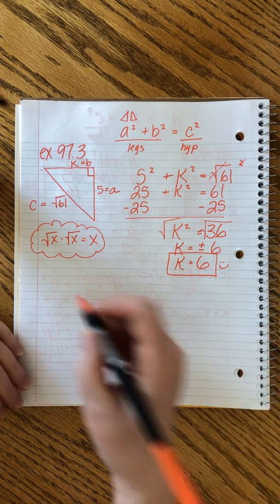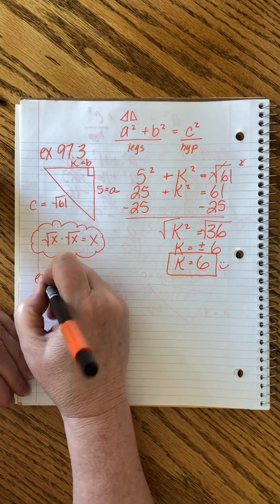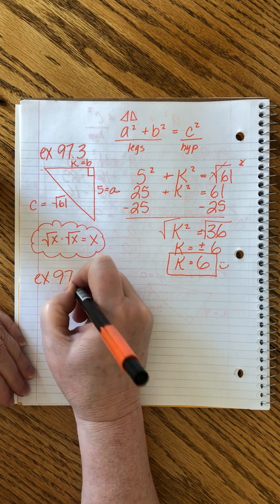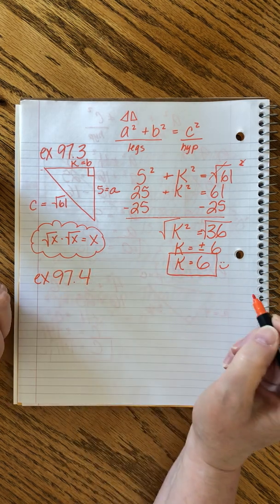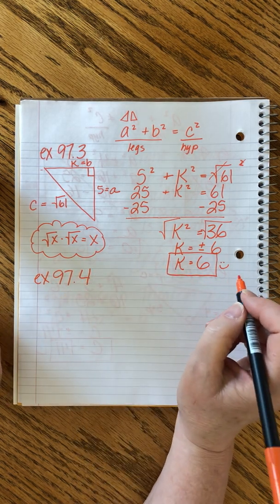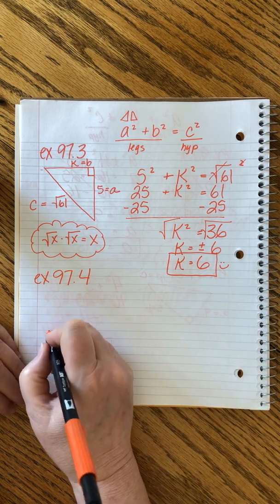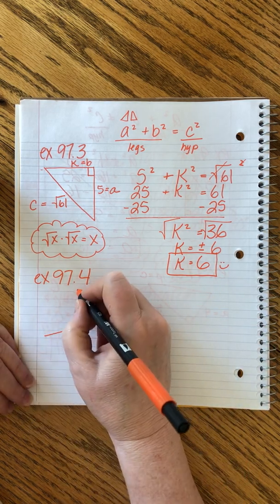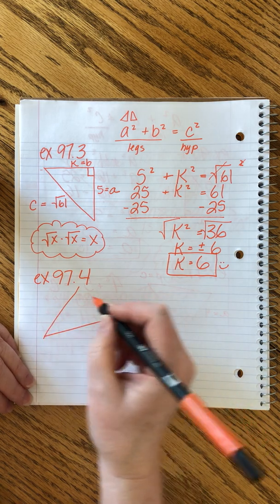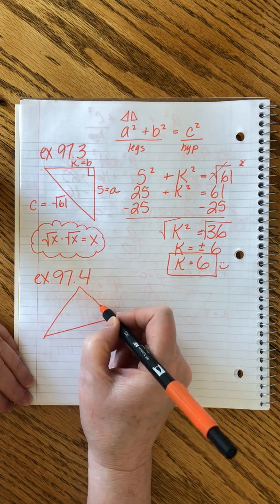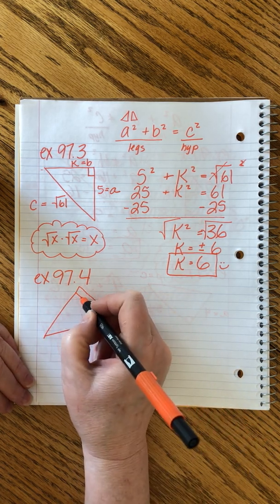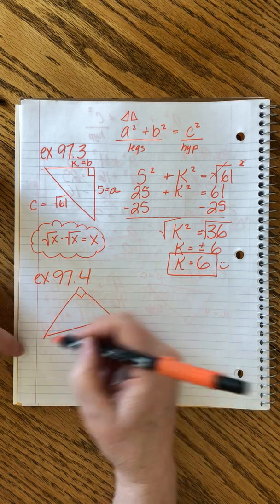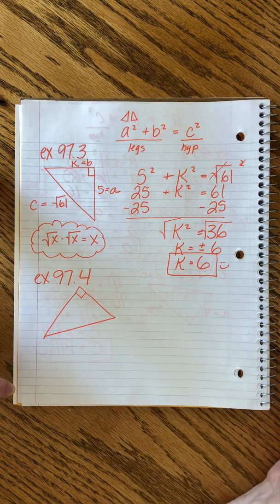Okay, one more of these, and then I'm going to give you a slight variation on what we're talking about. Here comes another upside-downy triangle. Again, this is the way the ancients thought it was normal to draw triangles, where they're kind of upside down and the hypotenuse is kind of floating.